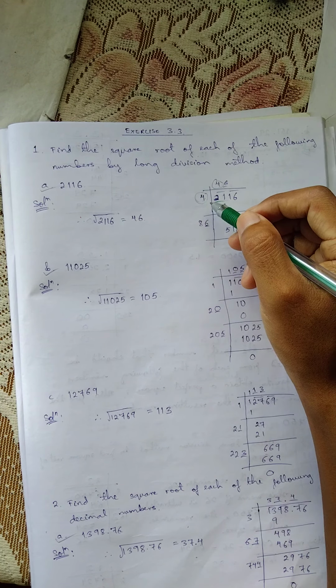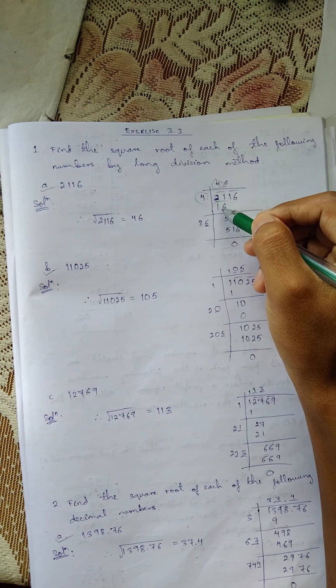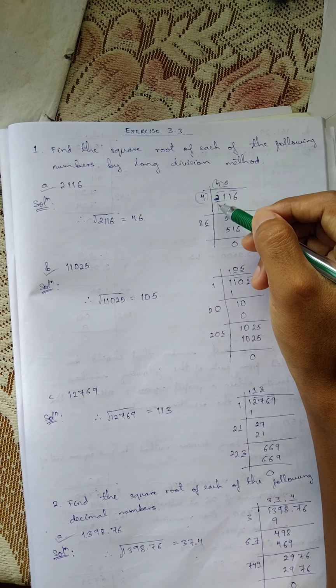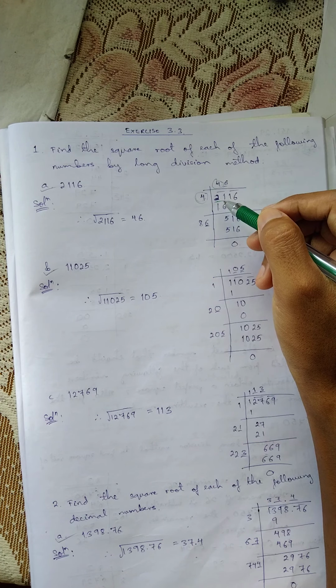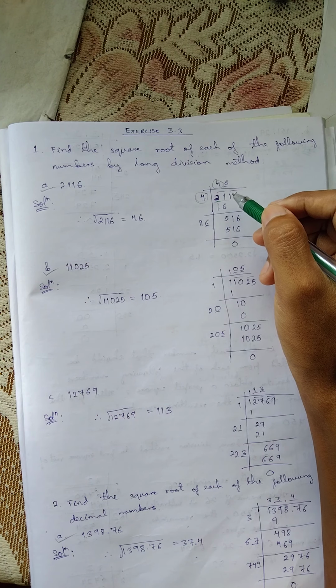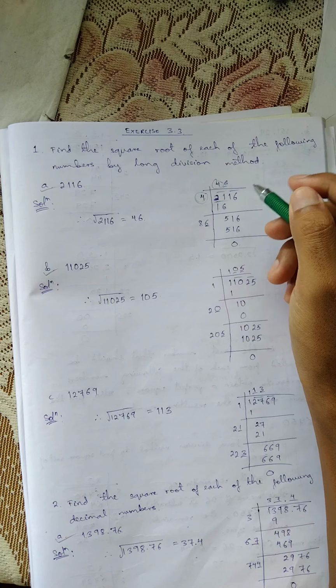The number we can get here is 4. 4 into 4 we get 16, which is just less than 21. If you go with 3, it is much smaller than 21. If you go with 5, it is bigger. So it is better to go with 4. 4 into 4 we get 16.